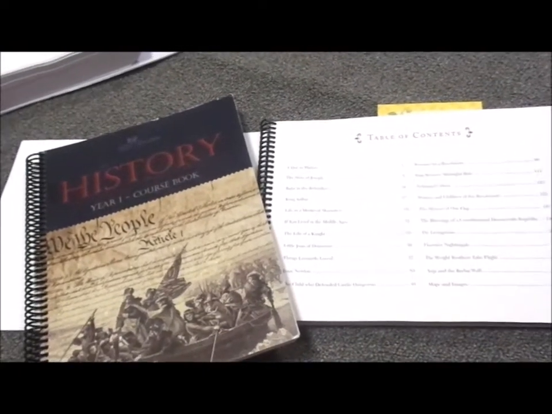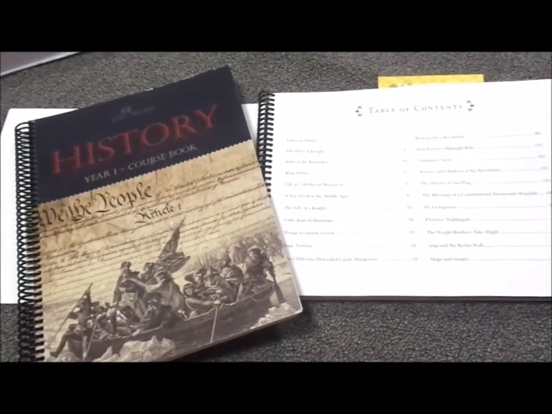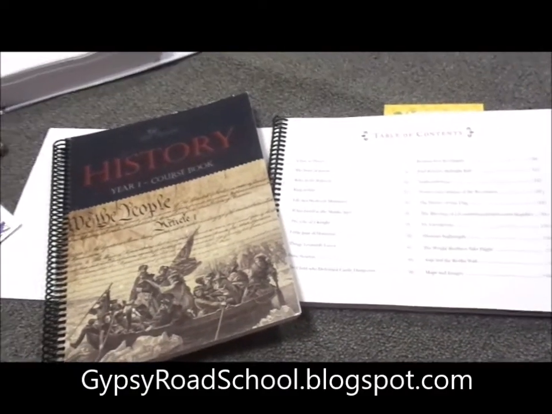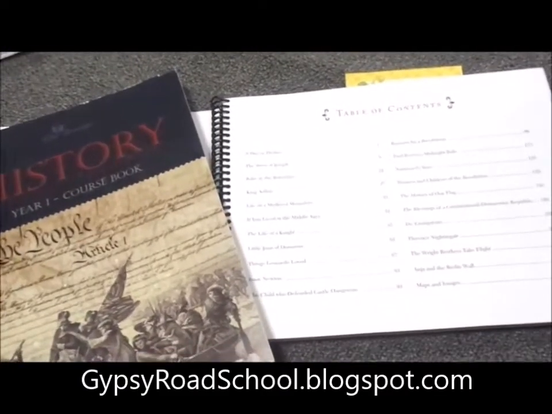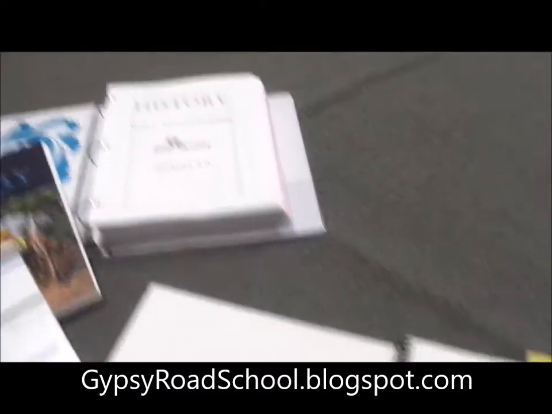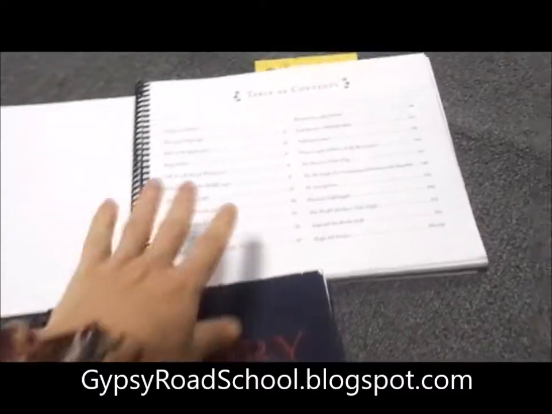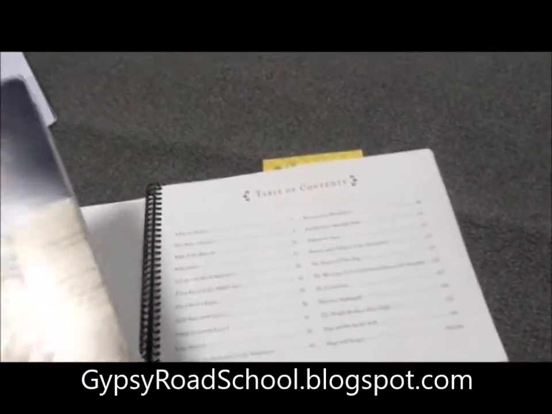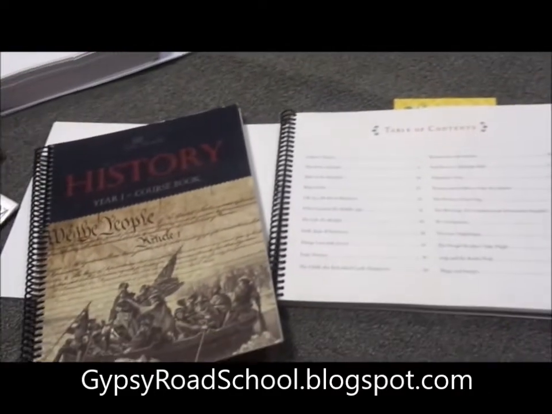Today we are going to talk about History Years 1 and 2 from The Good and the Beautiful. Just a short overview of what you can find when you open up these books. Year 1 comes with your Student Explorers, your course book, and your book of stories. You also have the option of purchasing the game, The Keys to History.